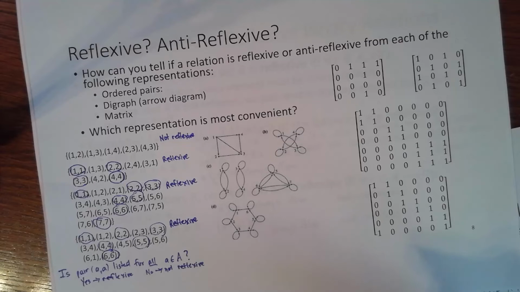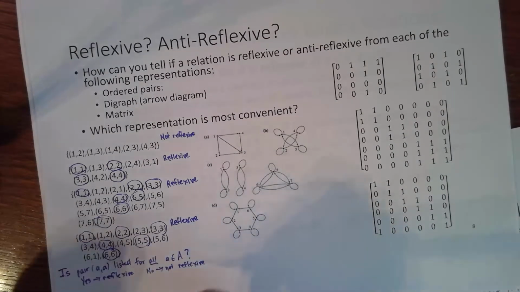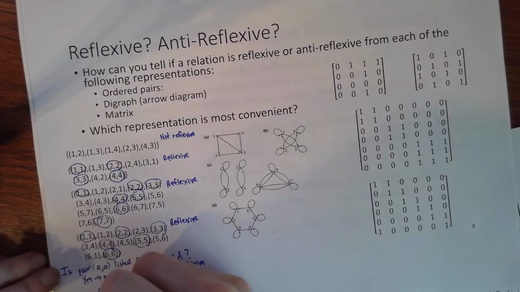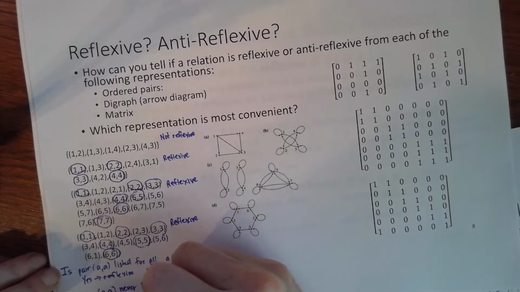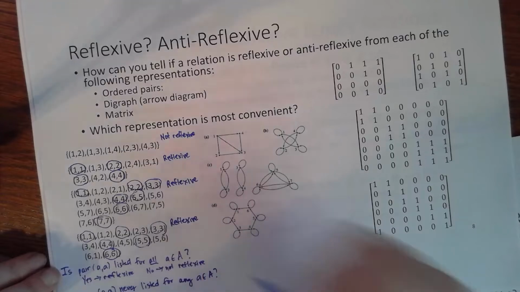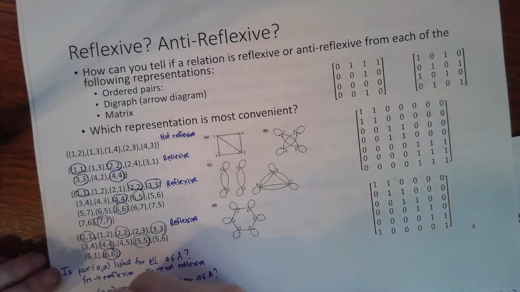And then if I wanted to check for anti-reflexive, anti-reflexive means I never have 1, 1, 2, 2, 3, 3, 4, 4. I never have a single such pair. So I could ask myself: is the pair A, A never listed for any A? If it's never listed, then it is anti-reflexive.